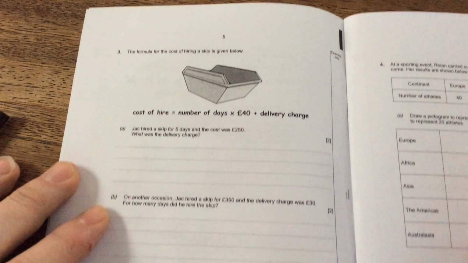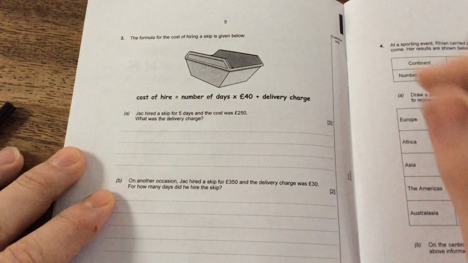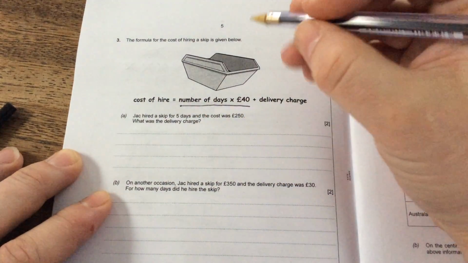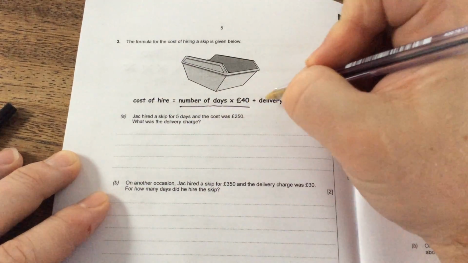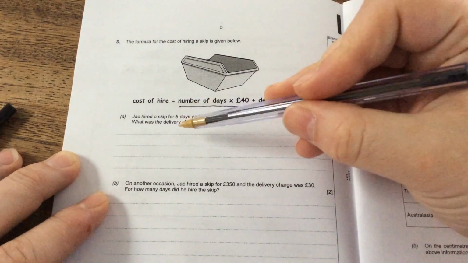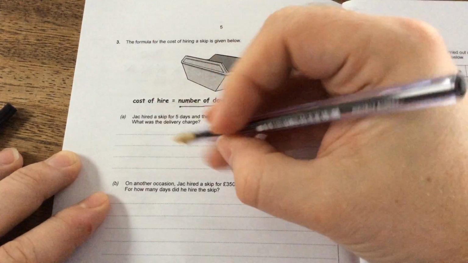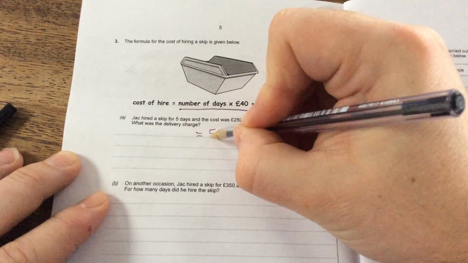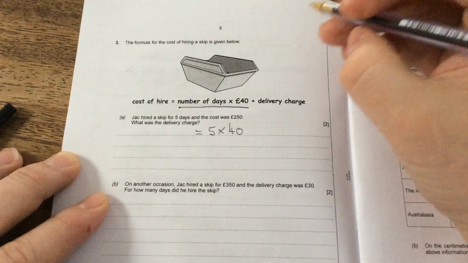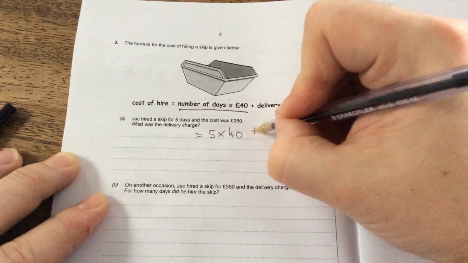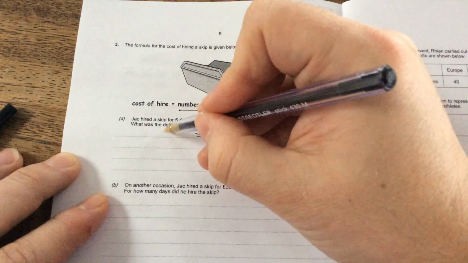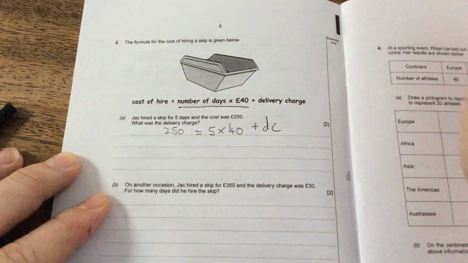The formula for the cost of hire of a skip is given below. Cost of hire is the number of days times 40 plus a delivery charge. Jack hires a skip for 5 days. So in that formula, I can replace the number of days with 5, so it becomes 5 times 40, plus the delivery charge, and that's what I want to find. And that's equal to the cost of hire. So the cost of hire is £250.